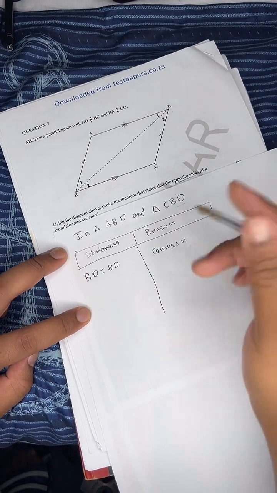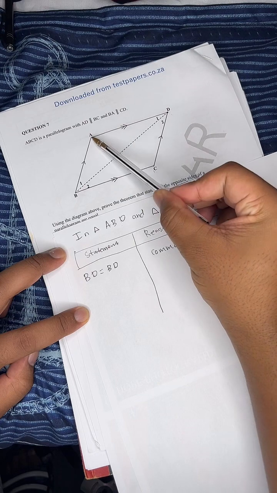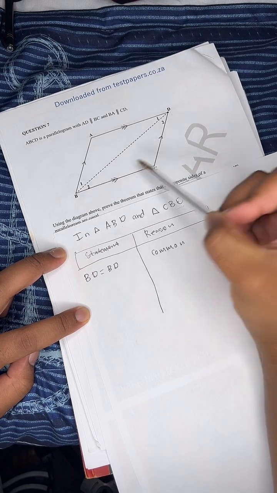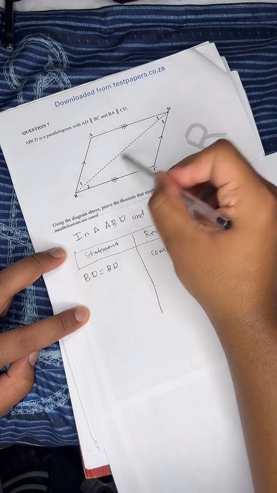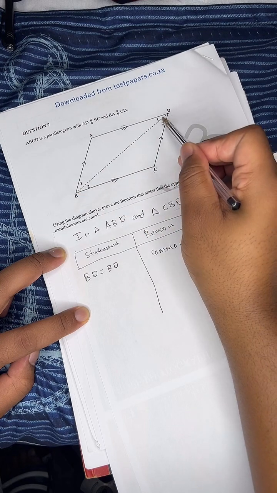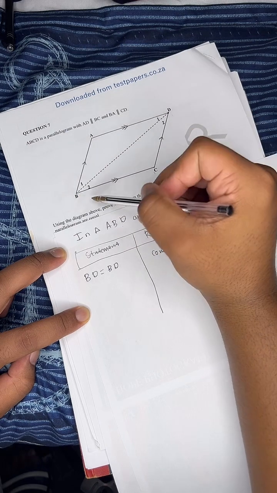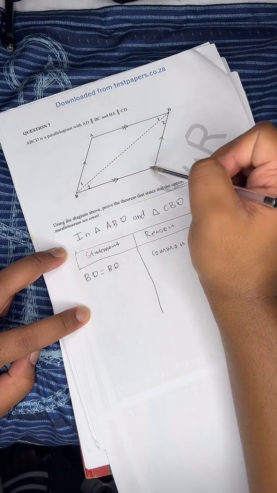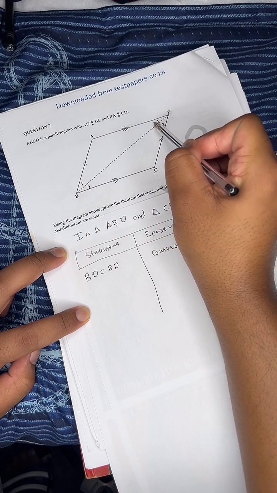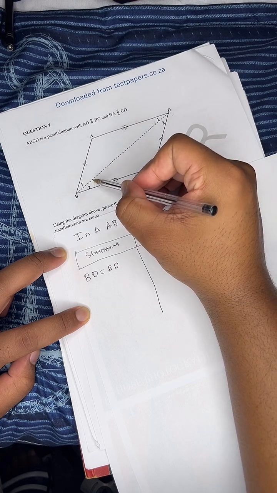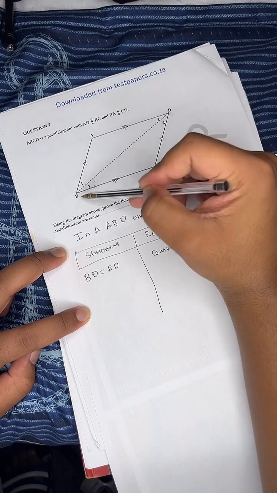And then the second one is that if you look at this, we have AD and BC, they are parallel. And then we have a transversal. Remember that BD is a common side, which is a transversal, and it's cutting both AD and BC. So this line will make D1 alternate with B2. It's forming a Z, AD, BC.